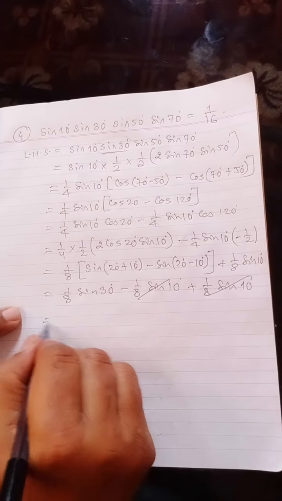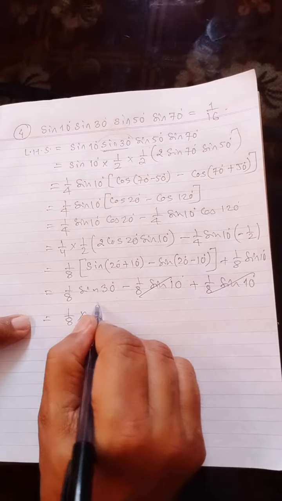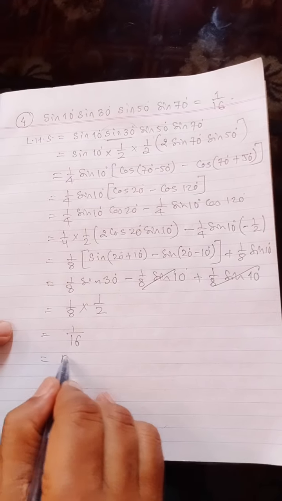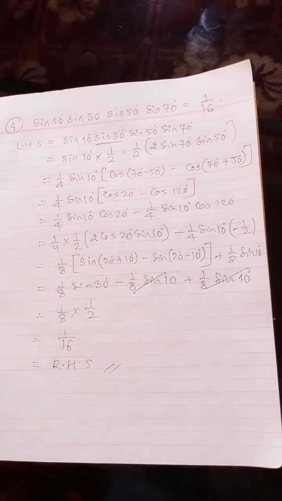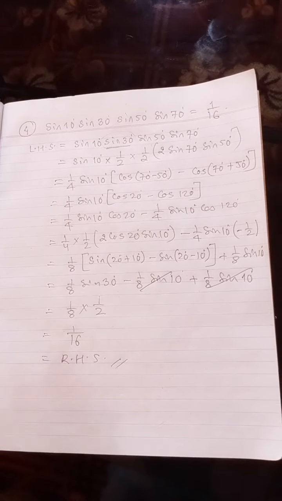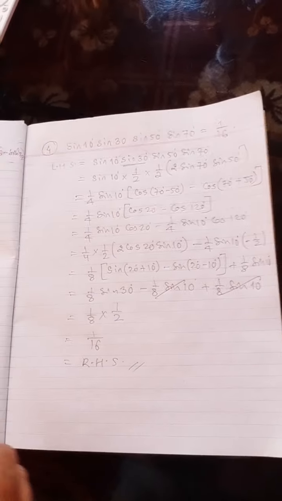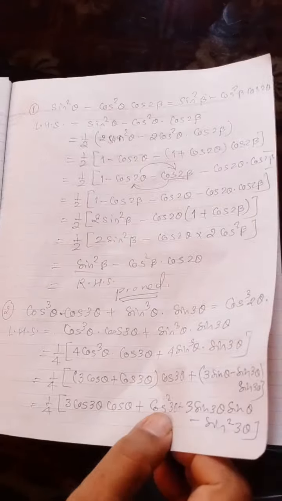These are cancelled. Then 1/8 and sine 30 is 1/2. That's why we get 1/16. It is the right hand side. It also can be proved like this, and such types of problems you can solve at your home also. These are the ways, and I think you can feel it is very easy.